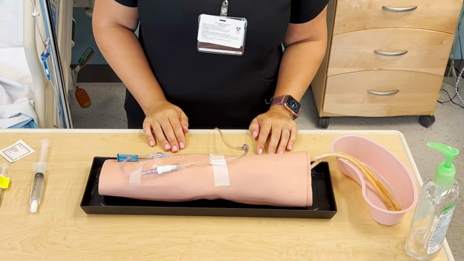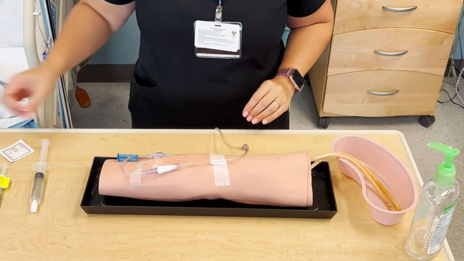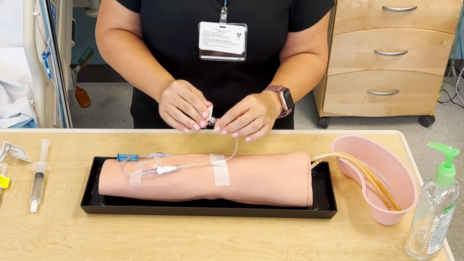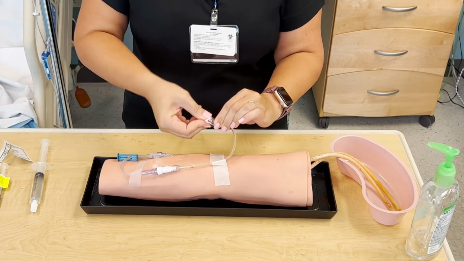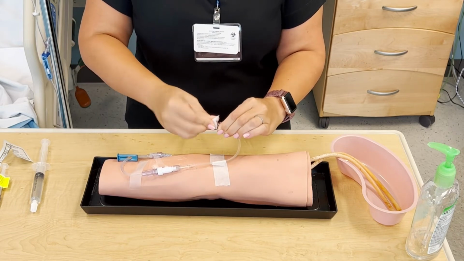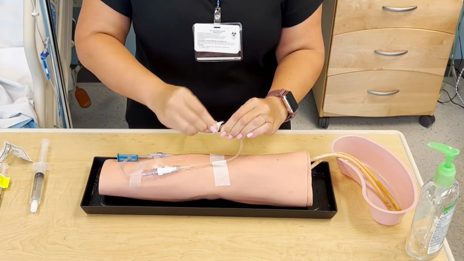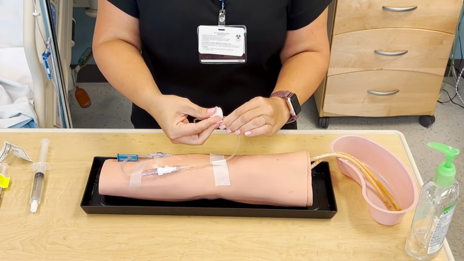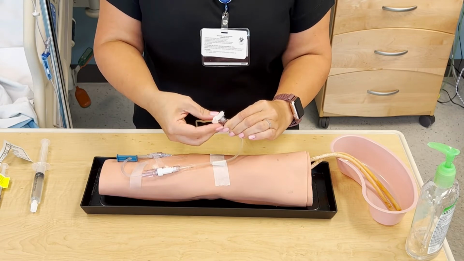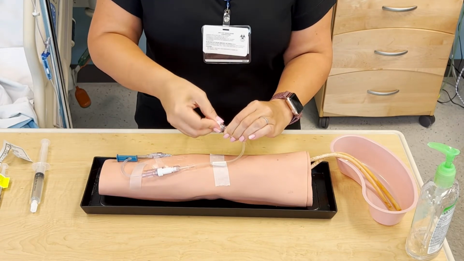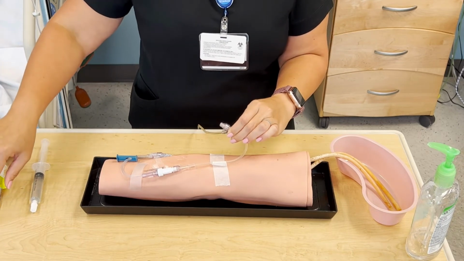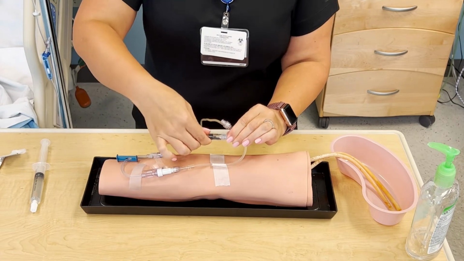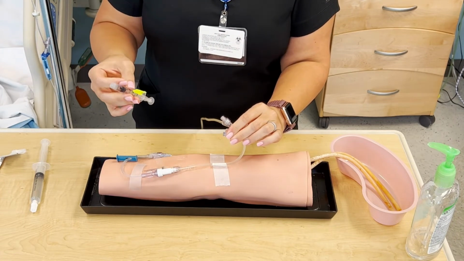Check your hospital policy to determine if you need gloves for this step. We are going to clean the port closest to your patient's IV site for 15 seconds vigorously. And keeping this in your hand, make sure not to drop it so you maintain your sterility. Take the needle off of your medication.